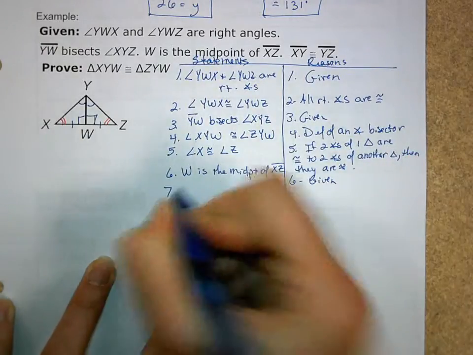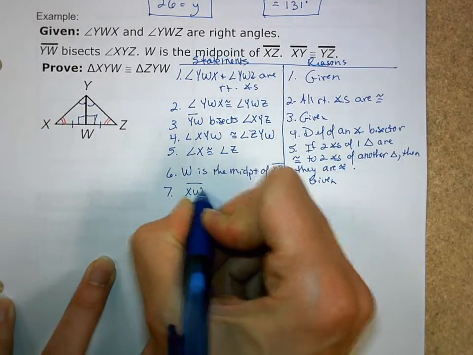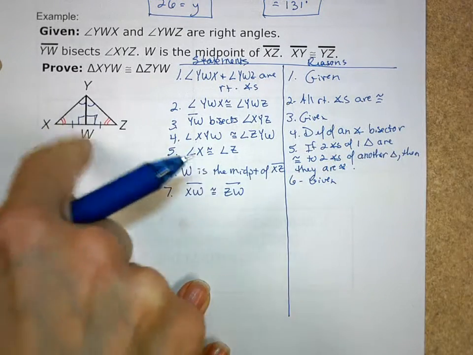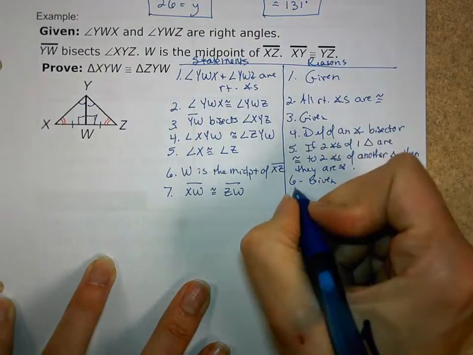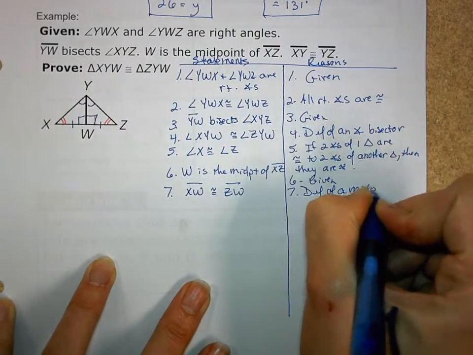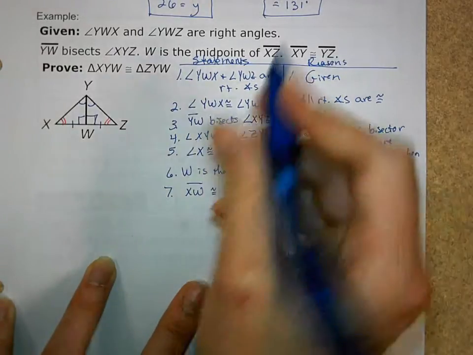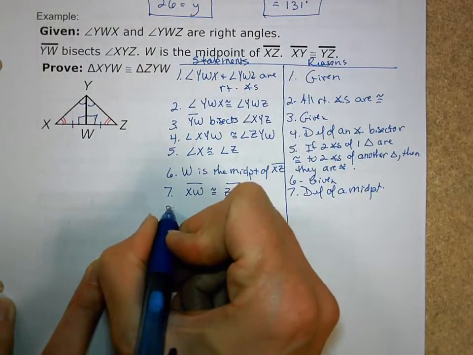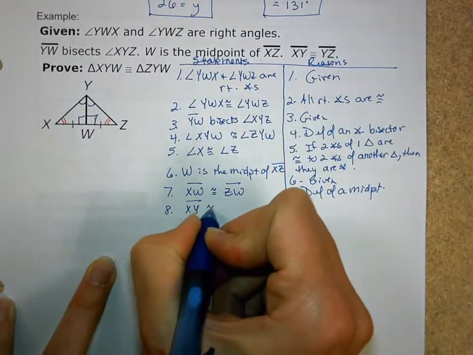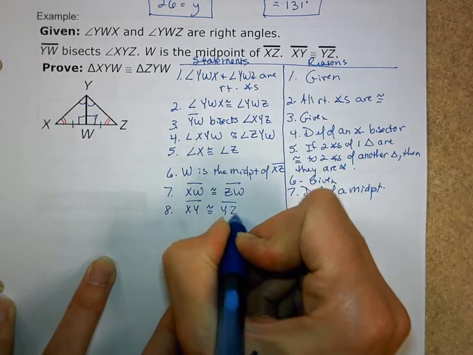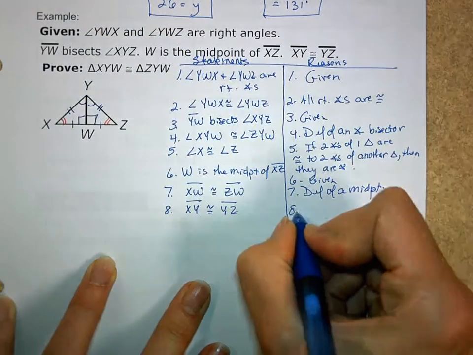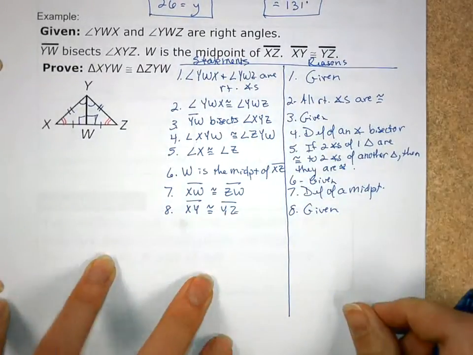So that's what I'm going to say after my given. We're going to say next, segment XW is congruent to segment ZW. Now notice I'm matching my correspondence even with my vertices when I name these. And that should be just the definition of a midpoint. Now we're given one other given here. Number 8. We're given that segment XY is congruent to segment YZ. So these I know are congruent. Good.